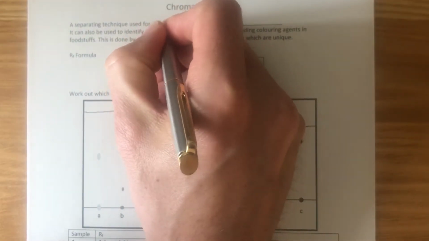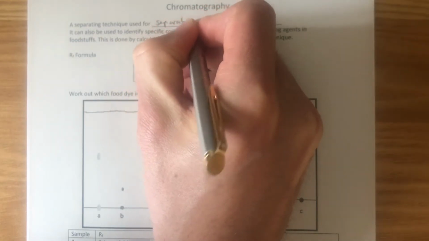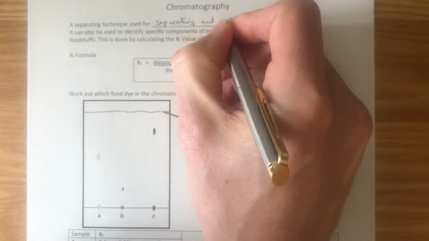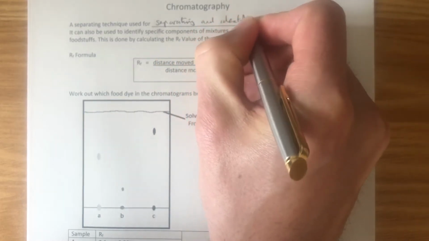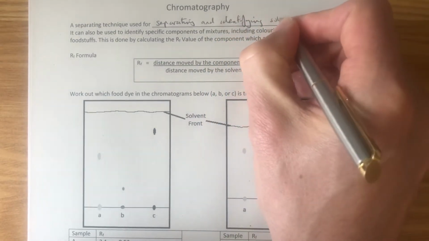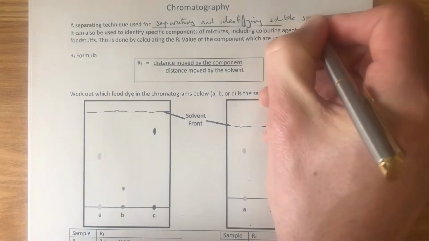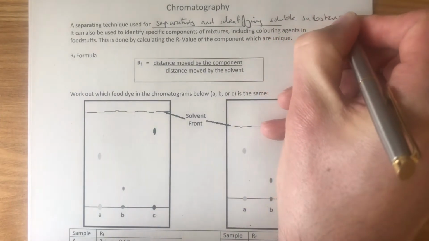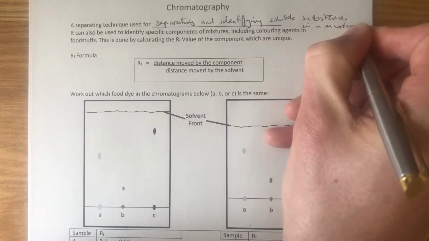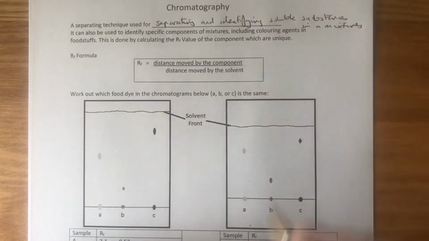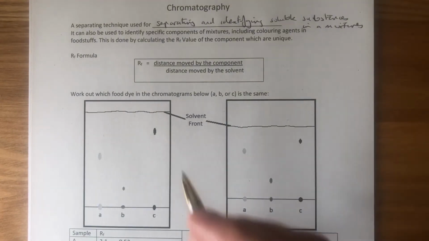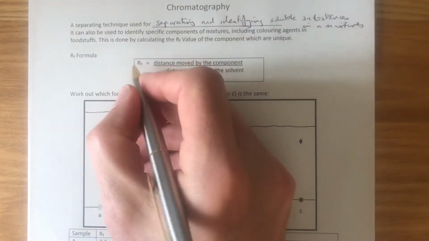It's used for separating, so it separates the mixture, but we can use it to identify the components, and identifying soluble substances in a mixture. So it's a separating technique, but it's also one we can use to identify substances. Okay, so to identify the substances, we have to calculate the RF.